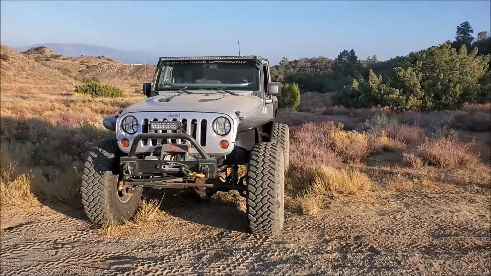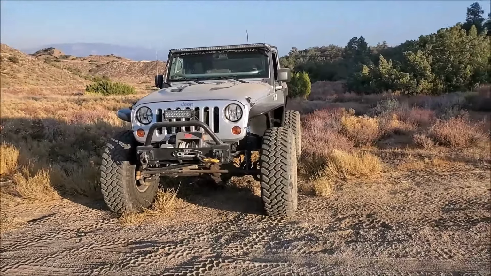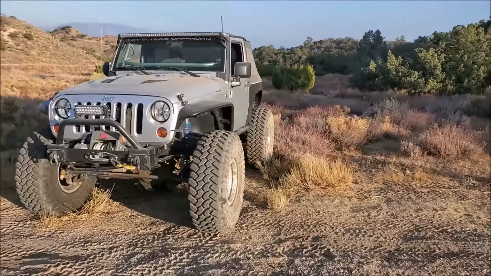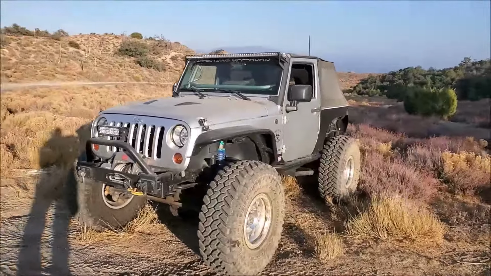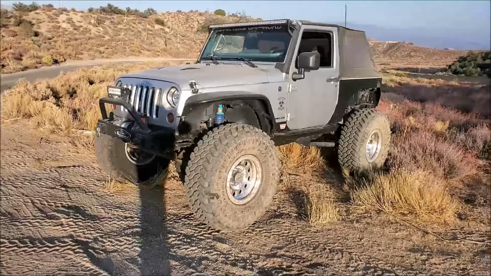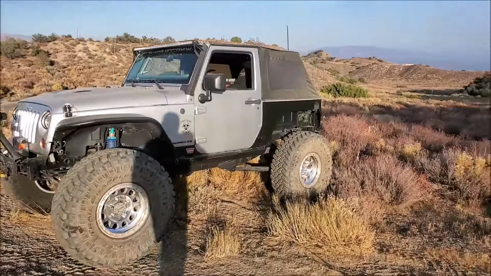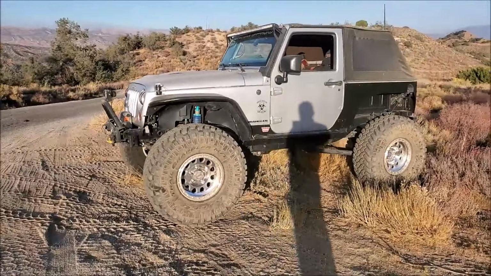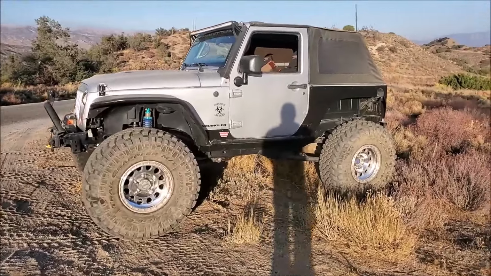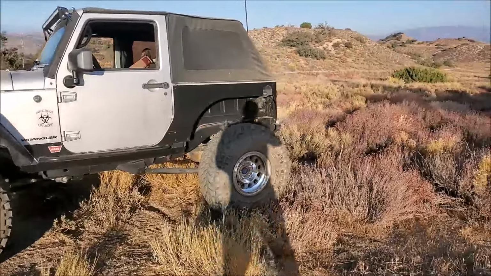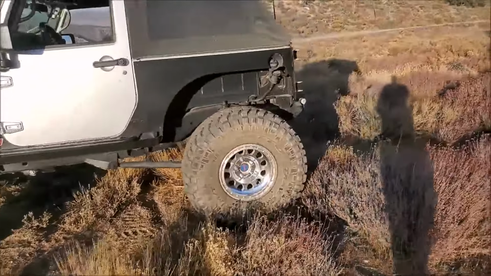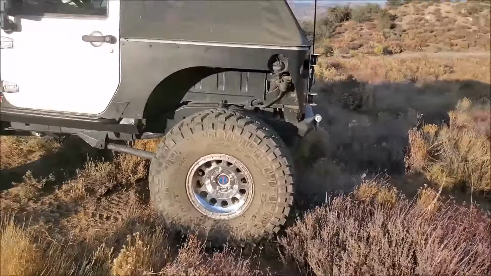I'll give you a little walk around of my hunting rig here. It's a 2008 Jeep Wrangler. It's got Dana 60s front and rear, King coilovers all around, 40-inch Nitto Trail Grapplers, Method bead locks.